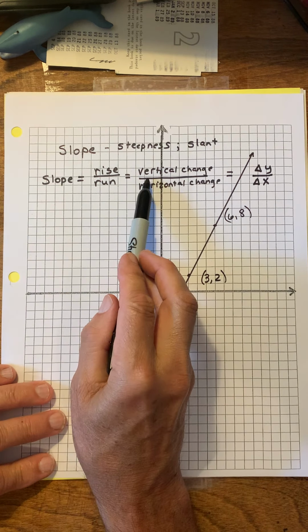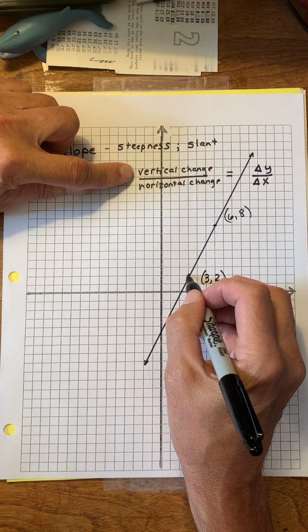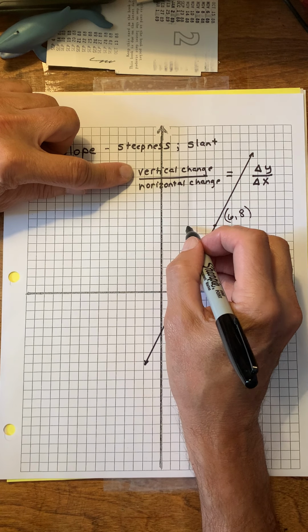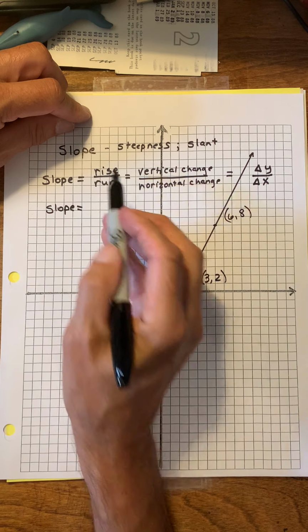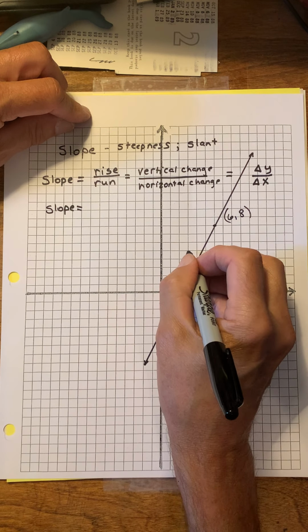So if I want to talk about the rise over the run, start with 1 point. Let's start with this guy here, and talk about the vertical change, the difference vertically. So to get from here to here vertically, I would go up 1, 2, 3, 4, 5, 6. And as you know, up is positive, up 6. So the slope of this particular line can be found by doing this rise over the run. The rise is 1, 2, 3, 4, 5, 6, up 6.